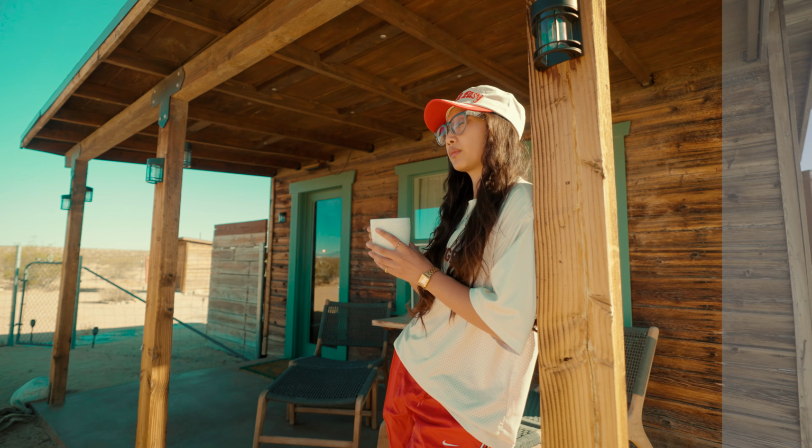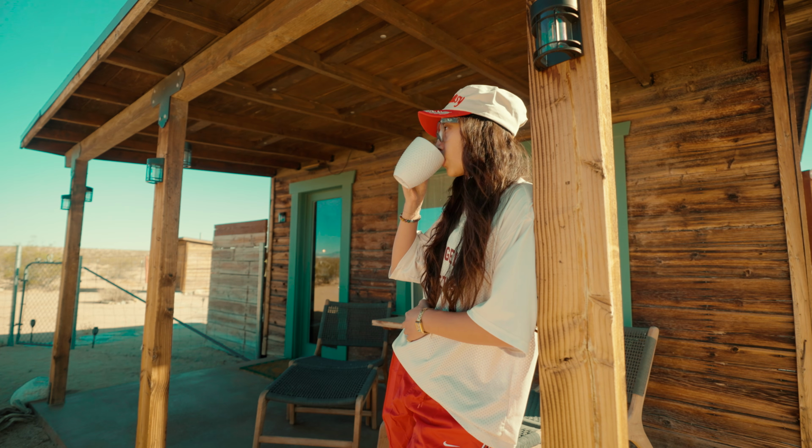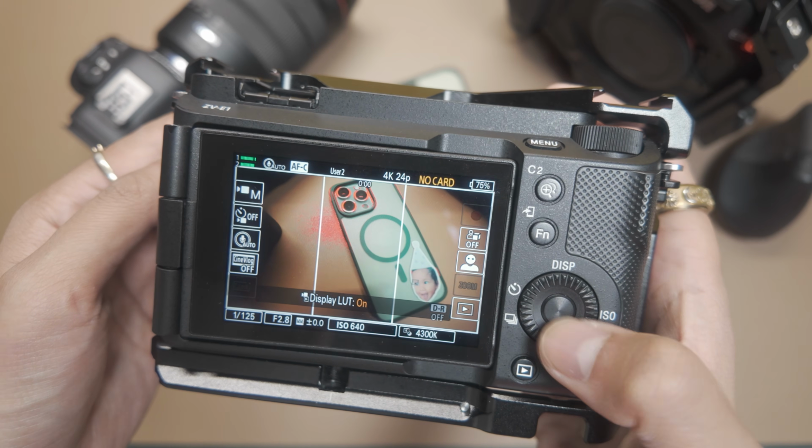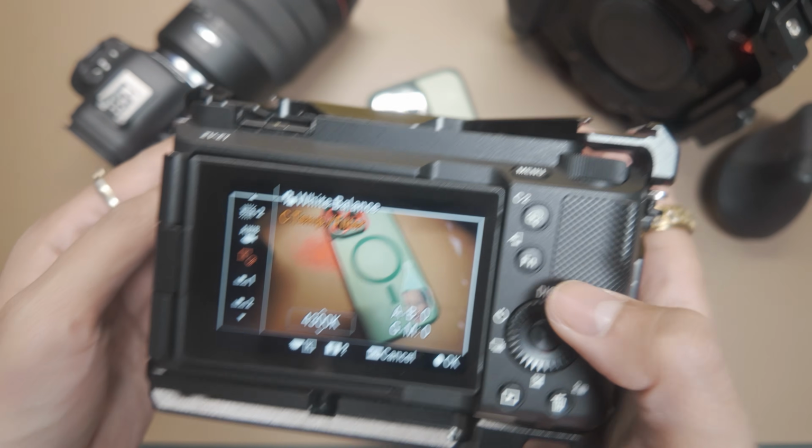Something to note is that a lot of cameras allow LUT support, where you're able to download your specific LUTs onto your SD card and input them into your camera, but it's not baked into the footage. It's just a preview of what it's going to look like.